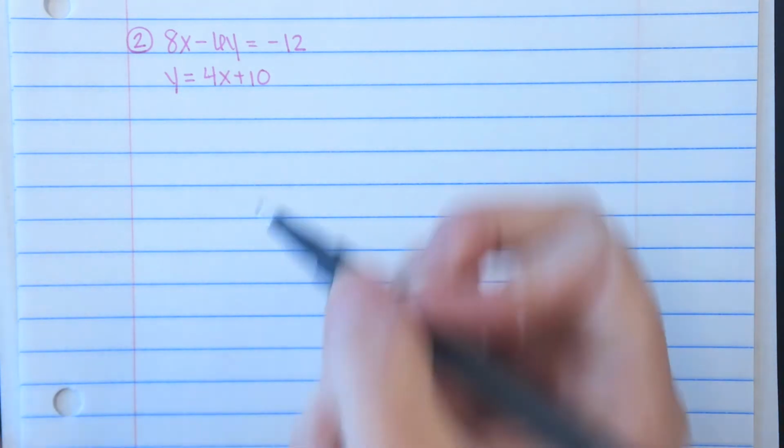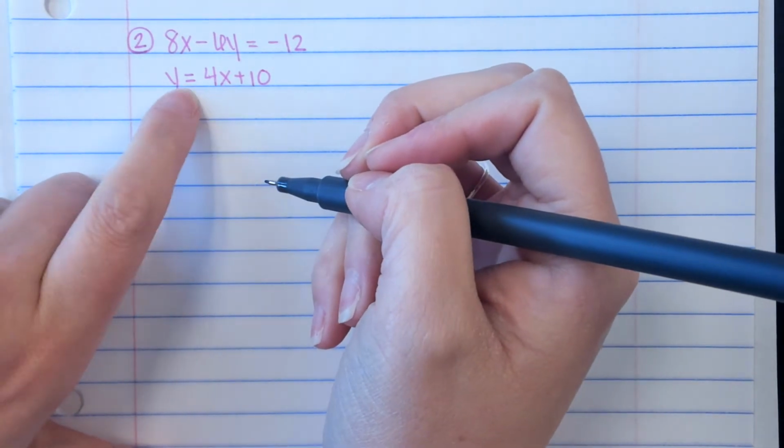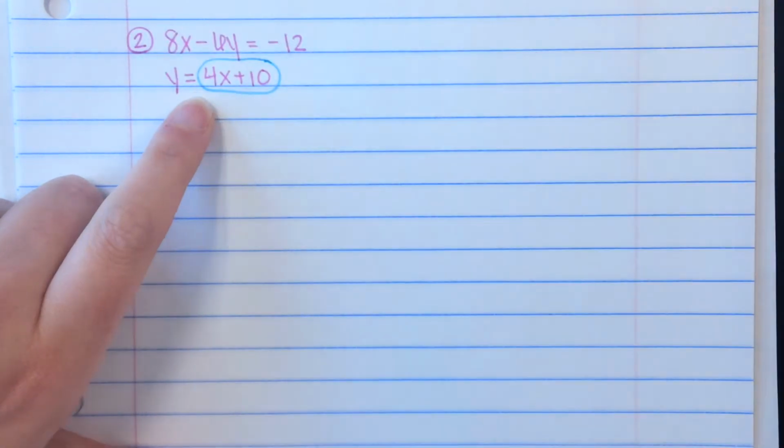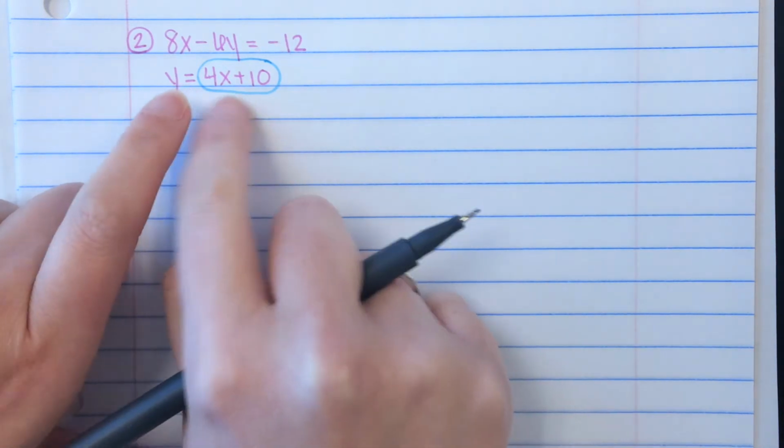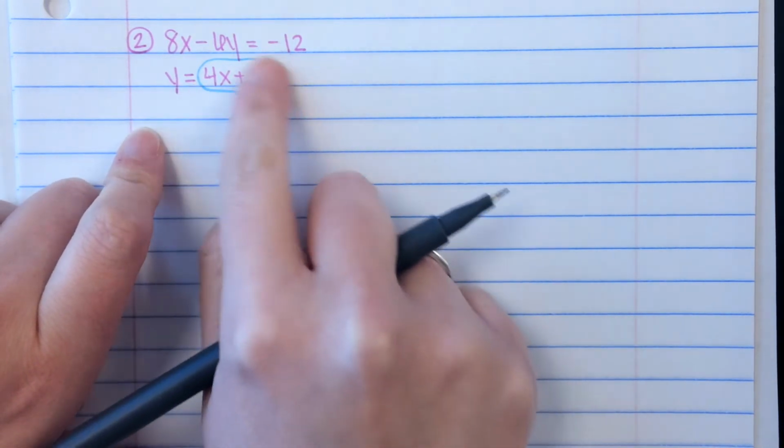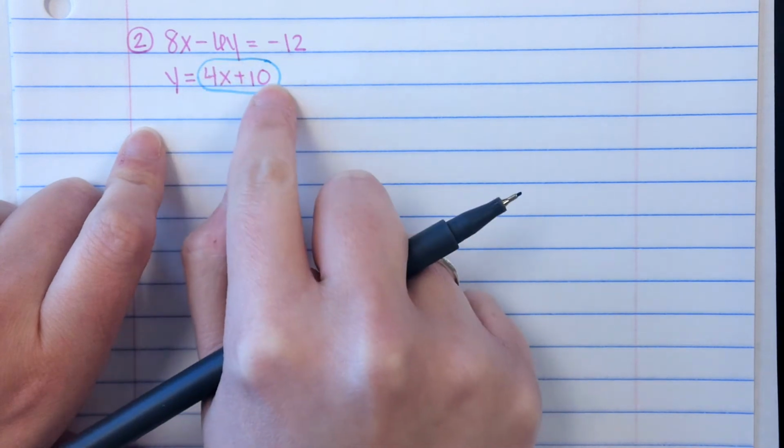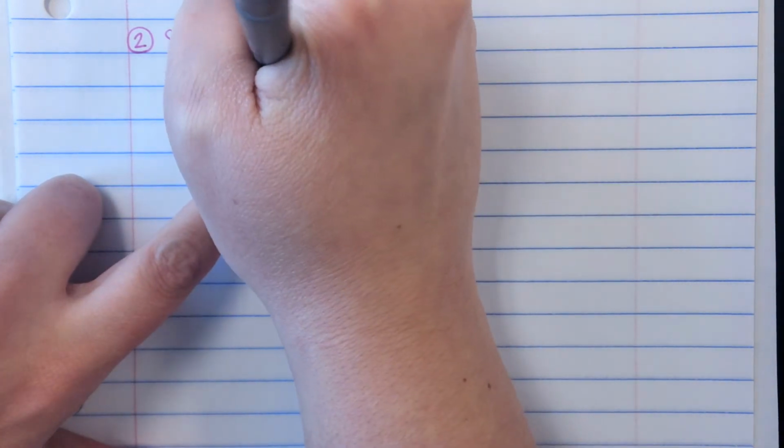Okay, here's example number 2. On this one, we just have one equation that's y equals. So I'm going to find that y equals equation, and it's right here. So I know that y equals 4x plus 10. So I'm going to circle that 4x plus 10 because I'm going to need it. Now, I know that y is this stuff, okay? So that means I can plug this stuff in for y in my other equation, okay?